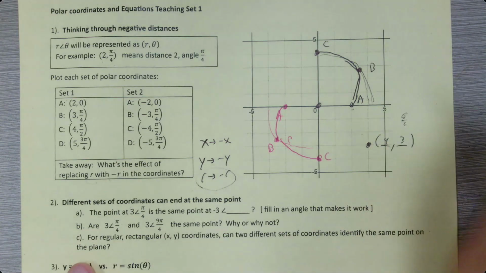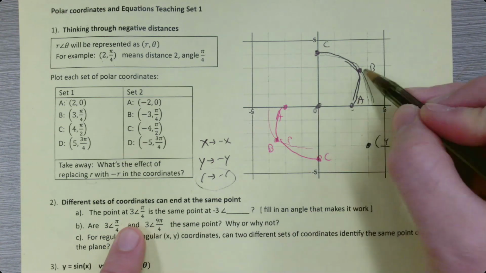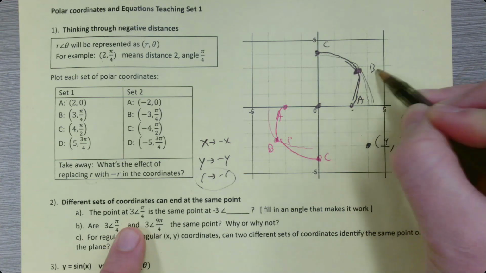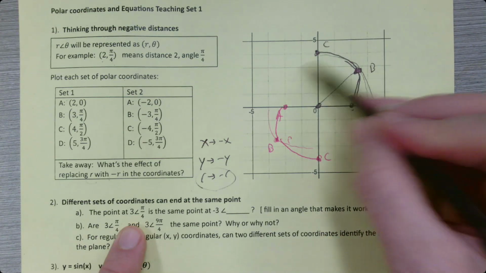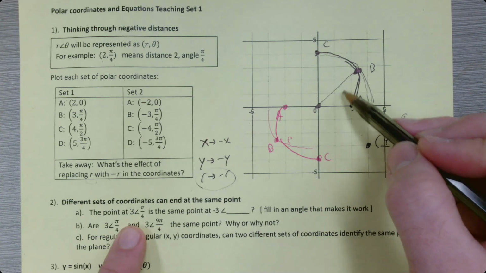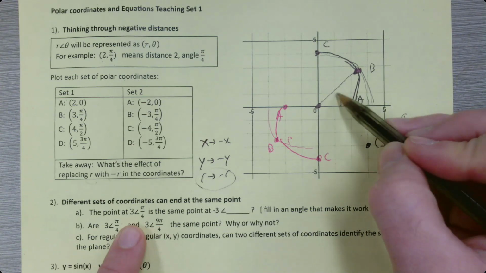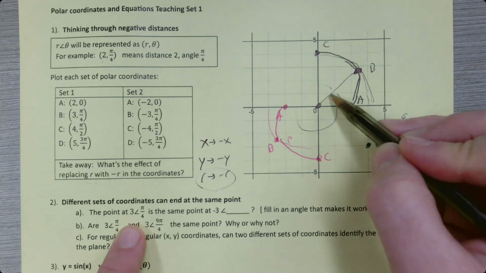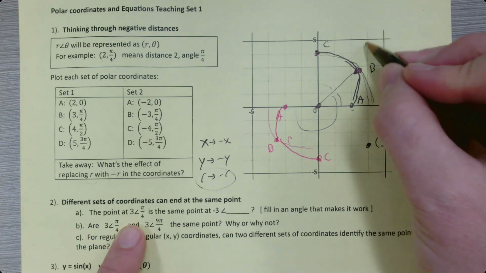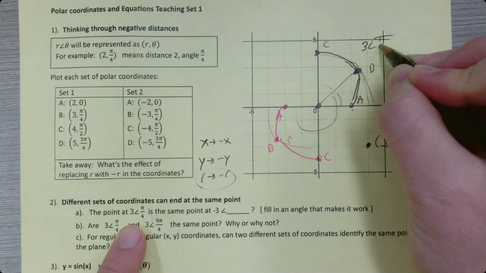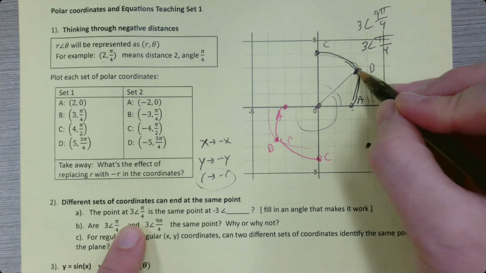For polar coordinates, this point at 3, pi over 4 was this point B right here. I could get that same point if I went an entire 2 pi, if I traversed an entire angle of 2 pi again. So if this is pi over 4, and then I went another 2 pi, that would be 9 pi over 4. So this you could describe as 3, pi over 4. You could also describe it as 3, 9 pi over 4, and it's the exact same point in space.